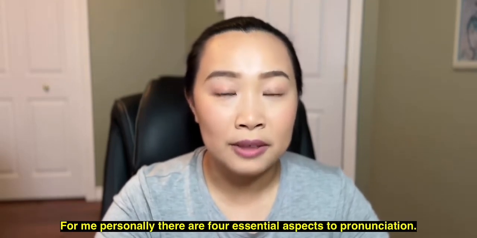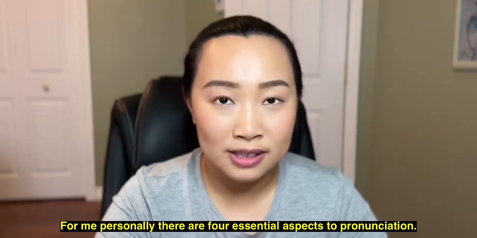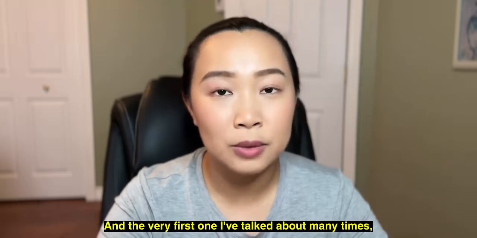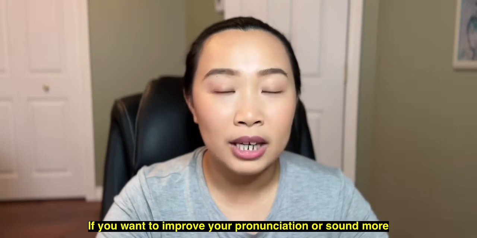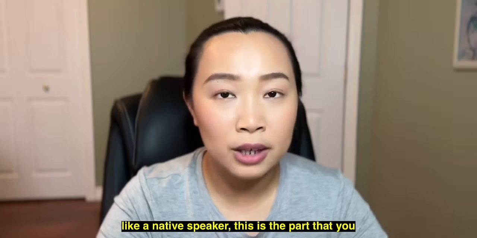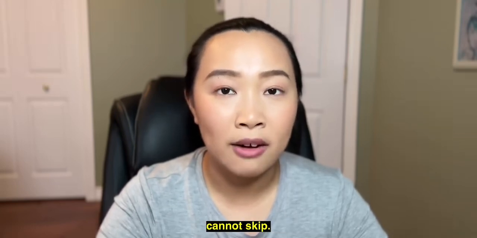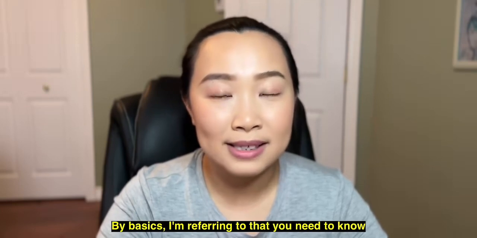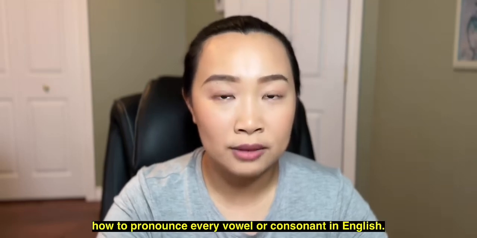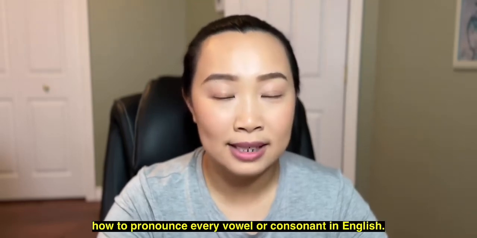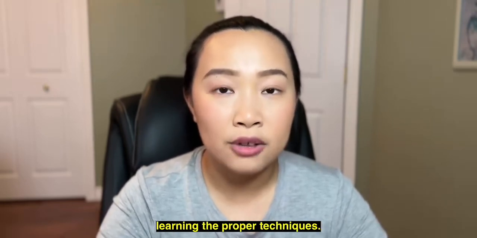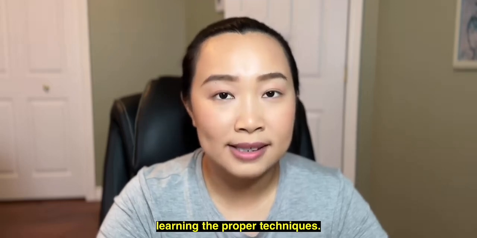For me personally, there are 4 essential aspects to pronunciation. And the very first one I've talked about many times, which is the basics. If you want to improve your pronunciation or sound more like a native speaker, this is the part that you cannot skip. By basics, I'm referring to that you need to know how to pronounce every vowel or consonant in English. Not just knowing how to produce those sounds, but also learning the proper techniques.